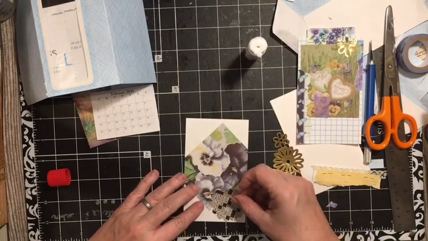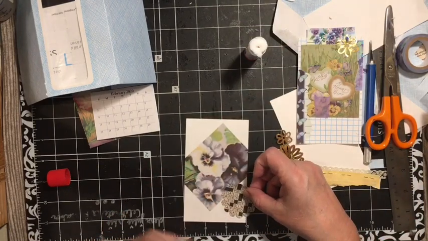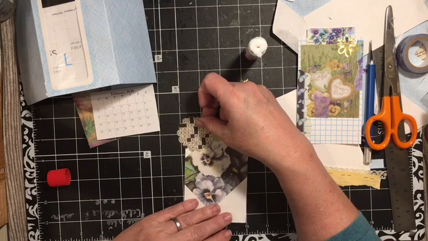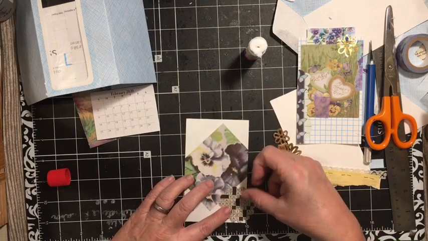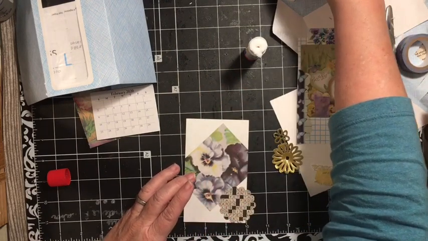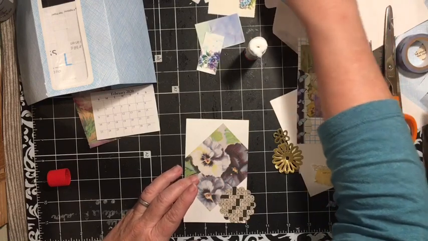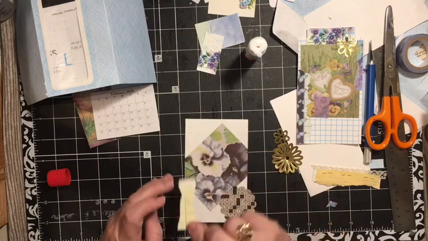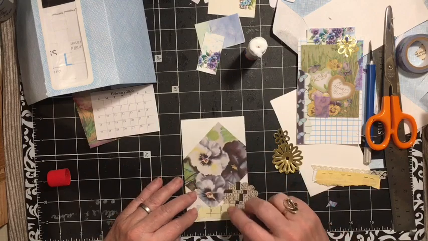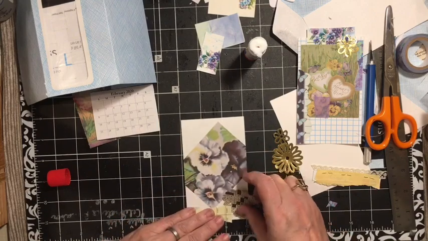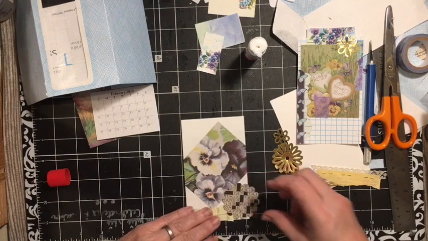We've been using this, so let's go ahead and put something together here. We're just going to collage it like we've been collaging.